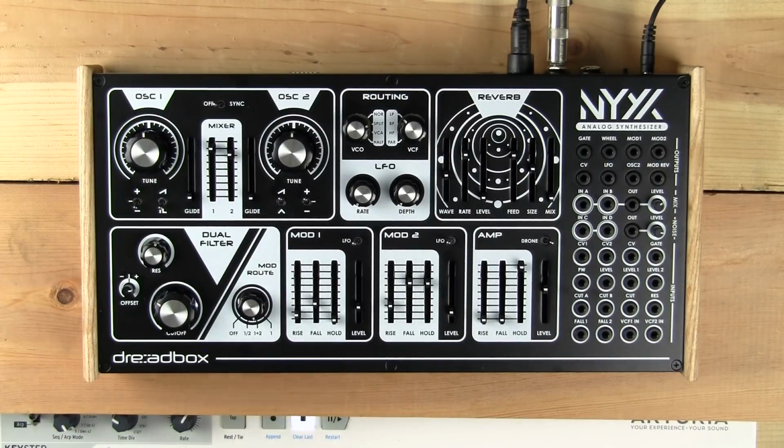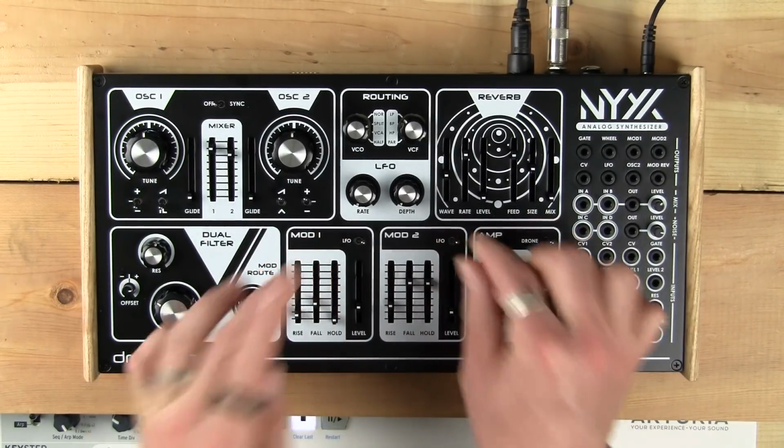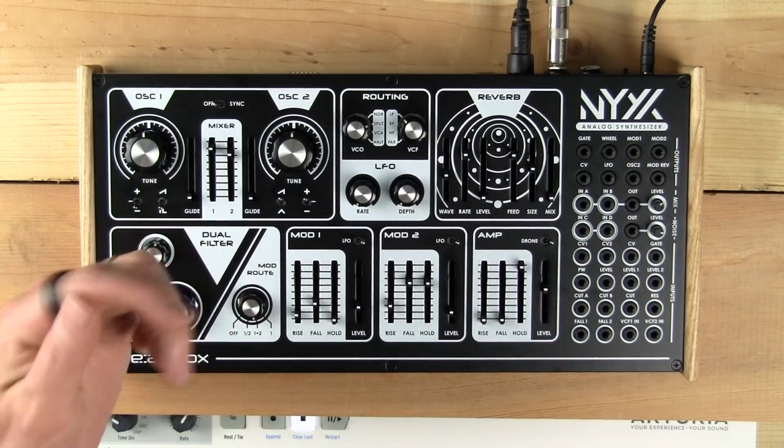Having those independently modulating LFO settings creates a lot of interesting outcomes.